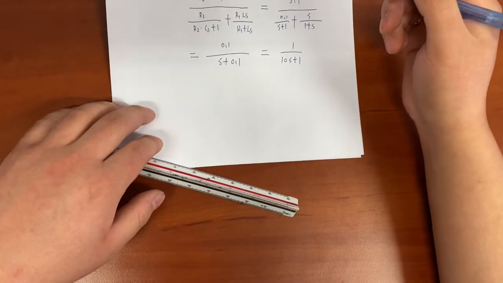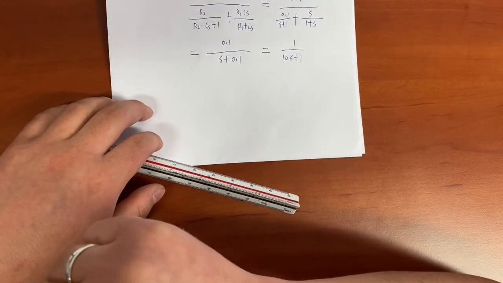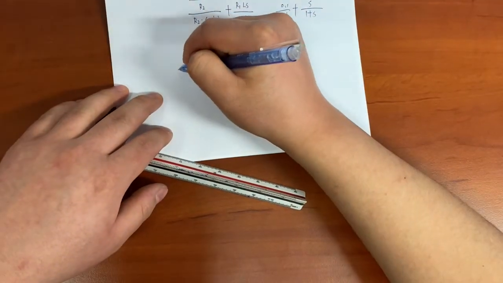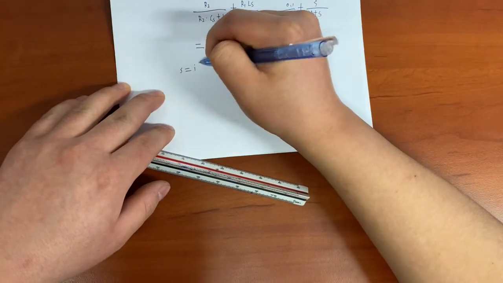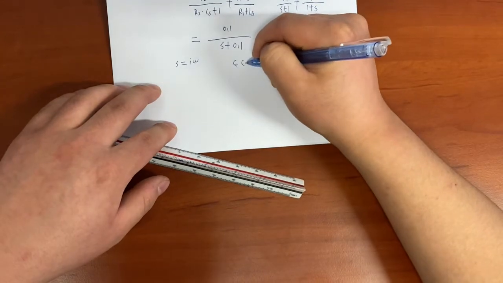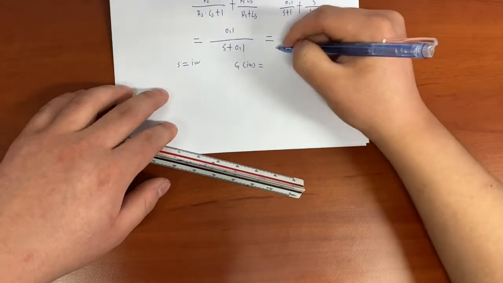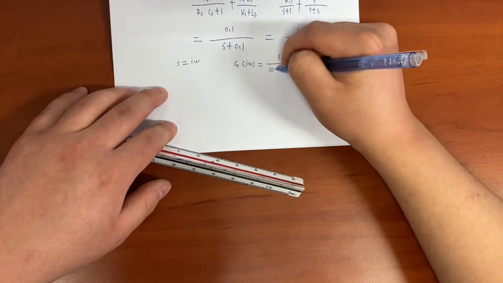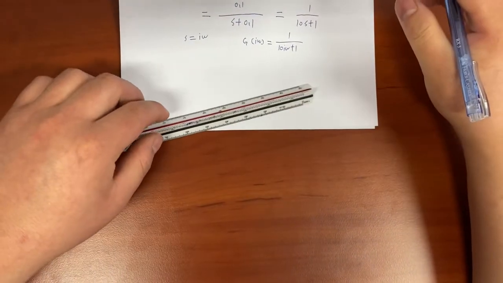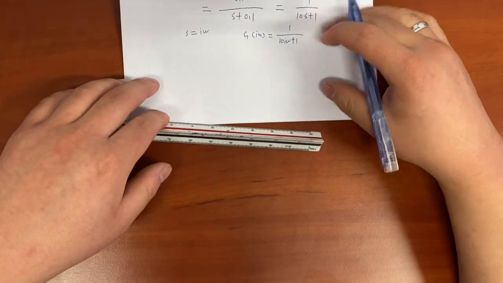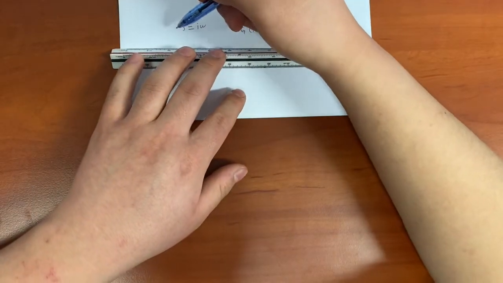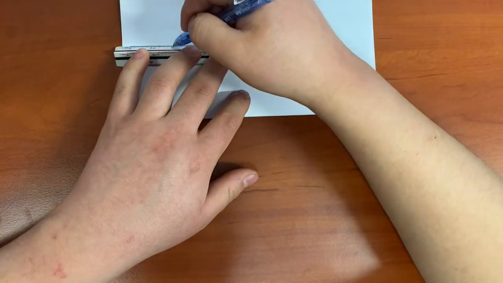In case we get the transfer function of the filter, we apply s equal to jω, so G(jω) equals 1 divided by 10jω plus 1. This is a one-time-constant proportional type, so we can draw the Bode diagram.